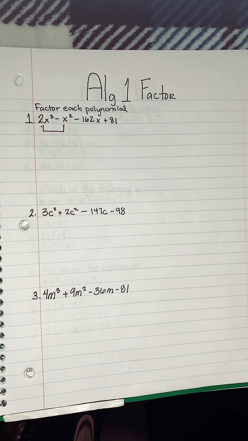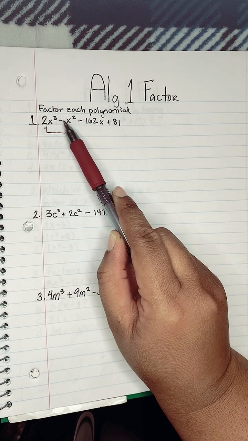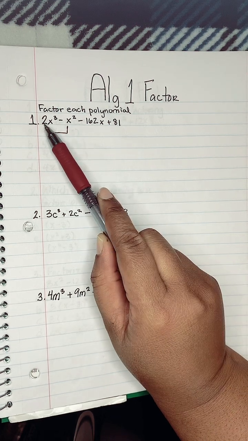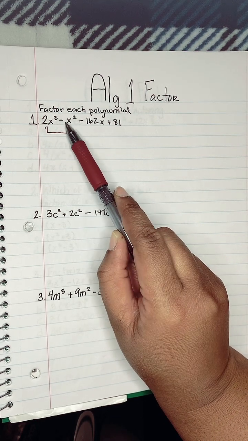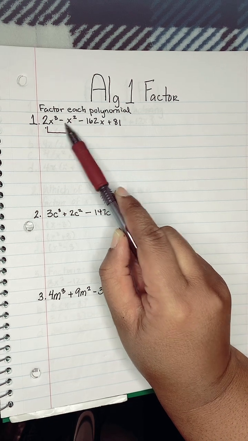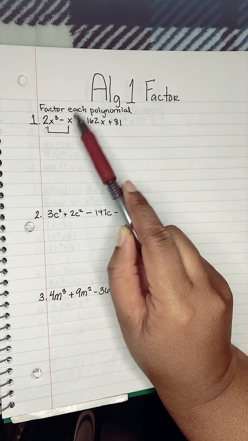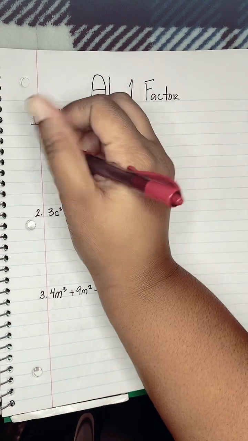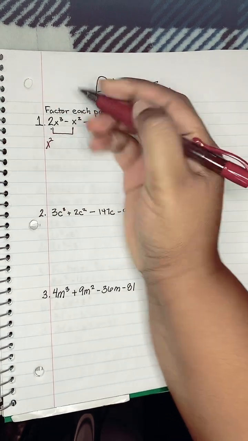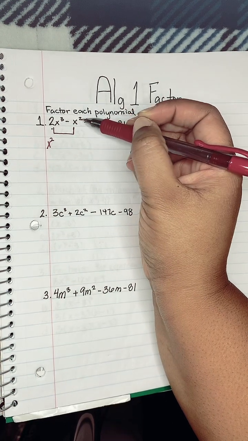X, 2x, x squared. Okay, good. Okay, now I saw 2x, but remember this 2 can't come out because this is a 1 right here, and 2 can't be taken out of 1. But we can take out an x squared because we have 3 here and 2 here.